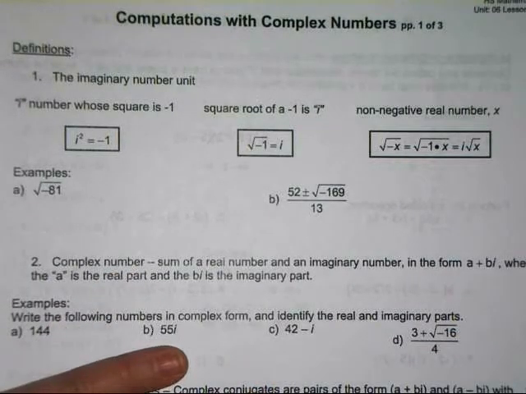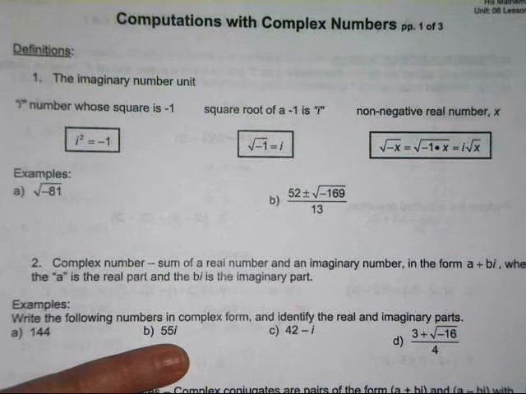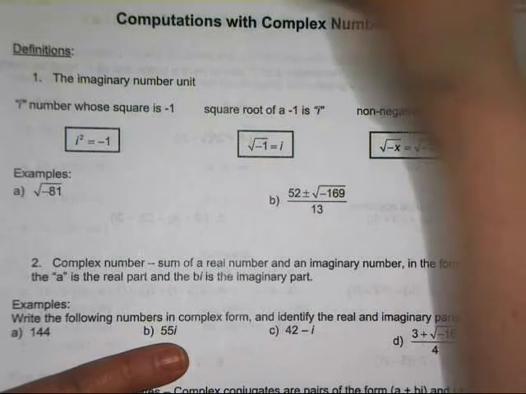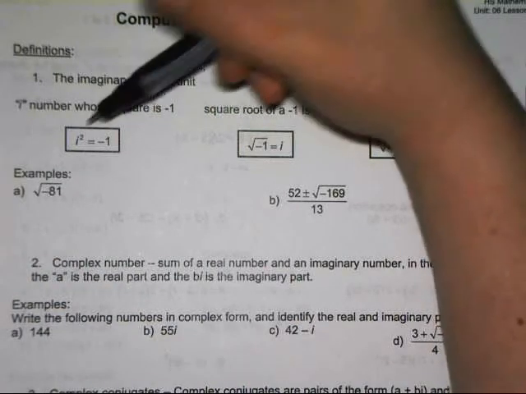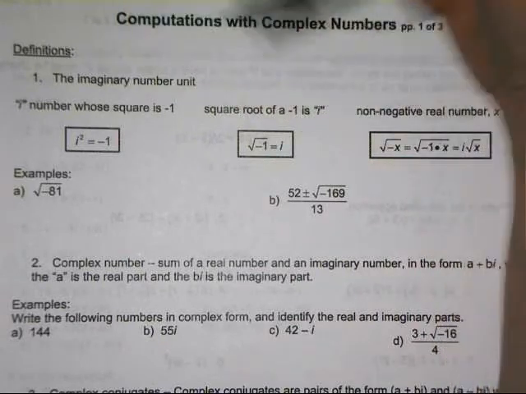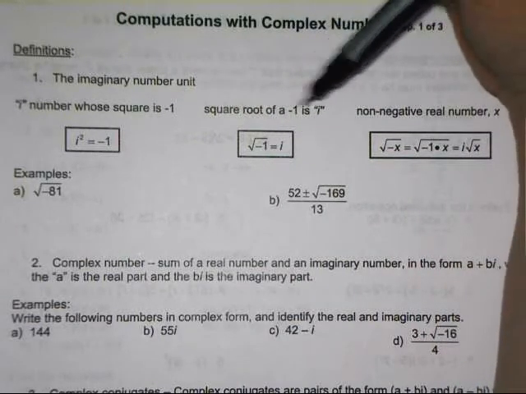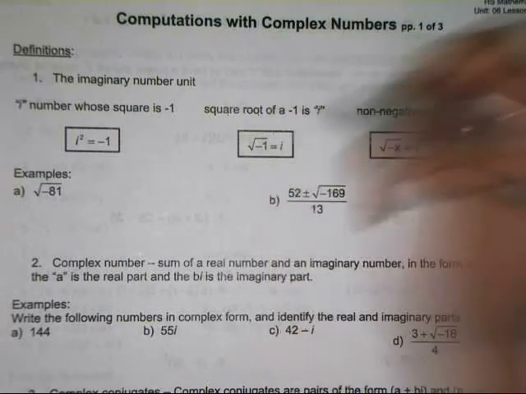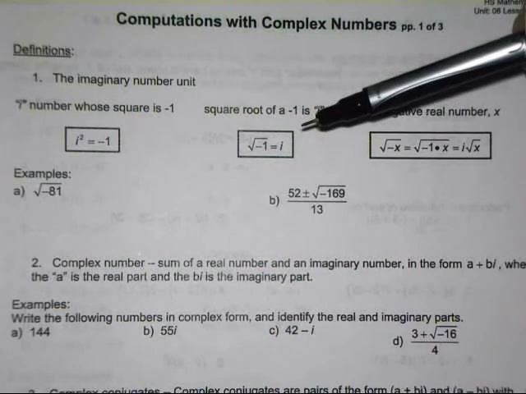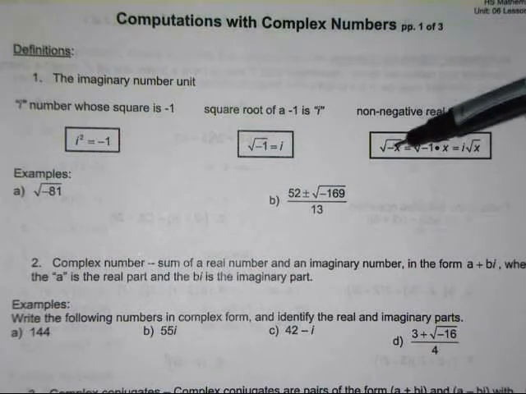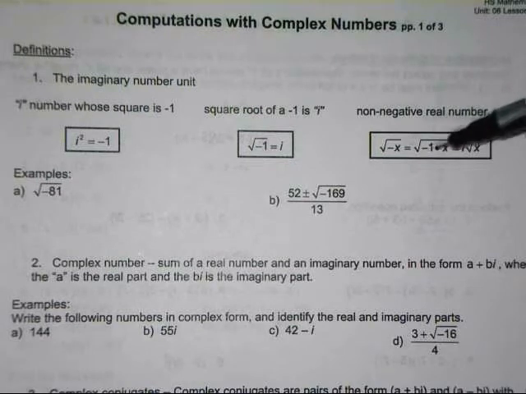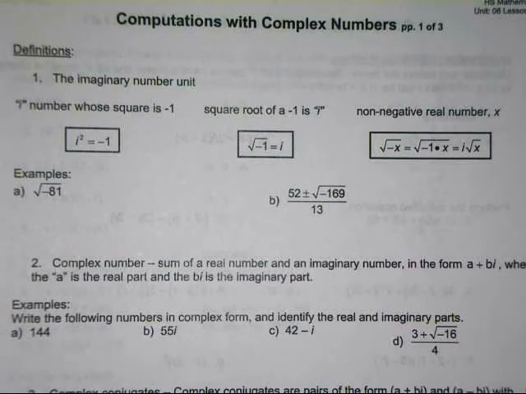So while looking at this worksheet, we have a few definitions that we have to go through. First one is the imaginary number unit, which I just told you, i, whose square is negative 1. So if we have i squared, that equals negative 1. The square root of negative 1 is i. And then we have a non-negative real number x. So if we have that, the square root of negative x equals the square root of negative 1 times x, which equals i times the square root of x. It's kind of complicated, but something we have to know.